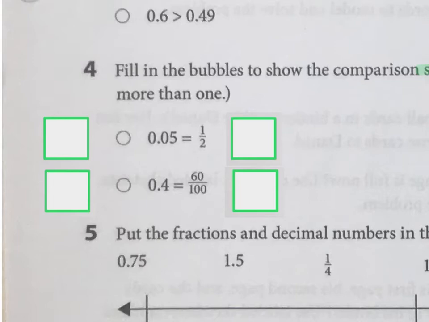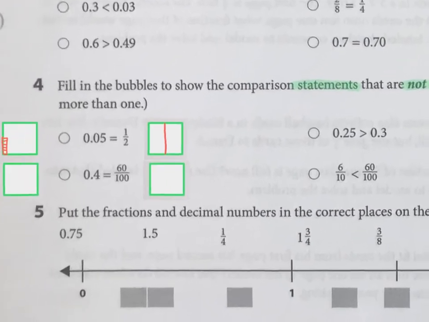So the first one says 5 hundredths is equal to 1/2. So just be aware, 5 hundredths is only going to be 5 little boxes out of 100, and half, okay, so that is not correct. So that would be filled in.